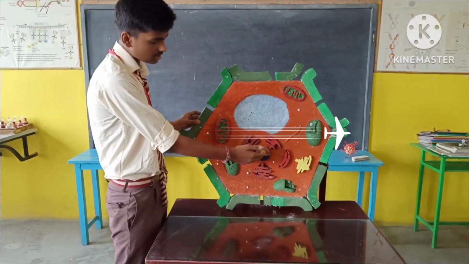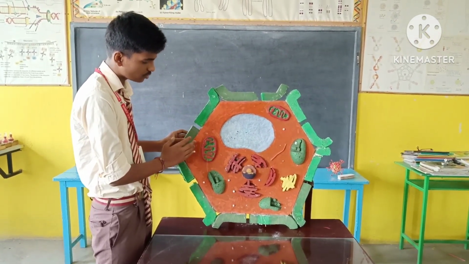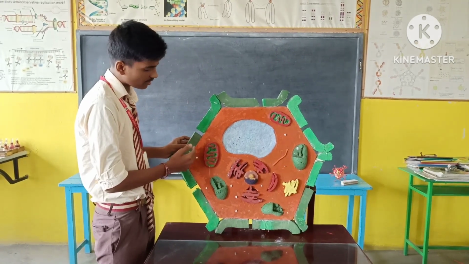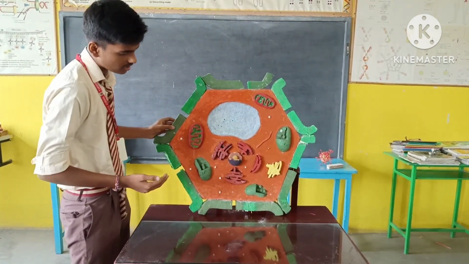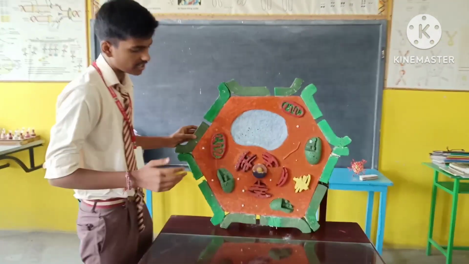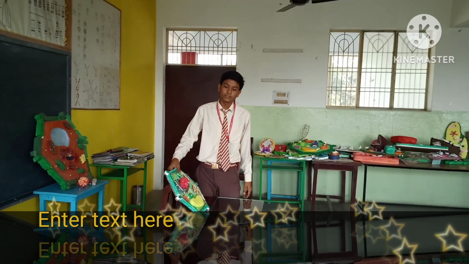This is a nucleus. The nucleus is known as the manager of the cell. Manager of the cell means it helps to perform all the activities going on in the cell. More inside we can see a nucleolus. Nucleolus is a circular part which helps in transmission of genes. That was the explanation of the plant cell.